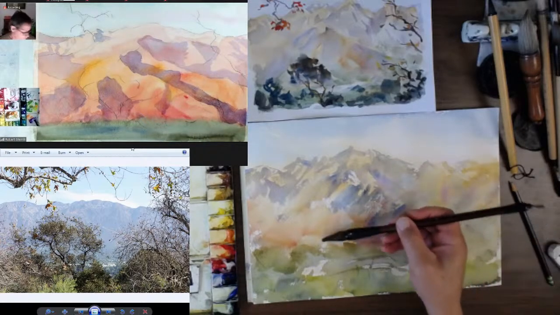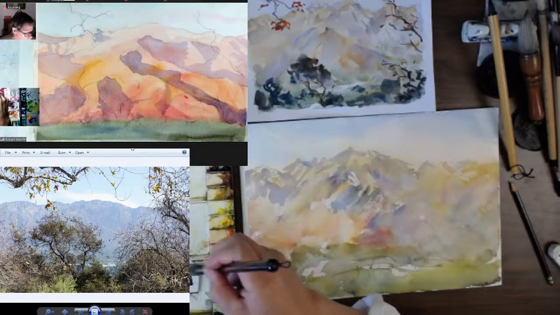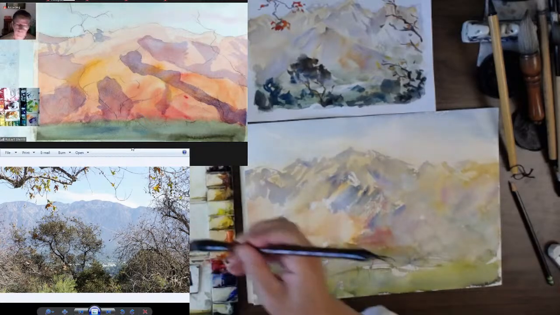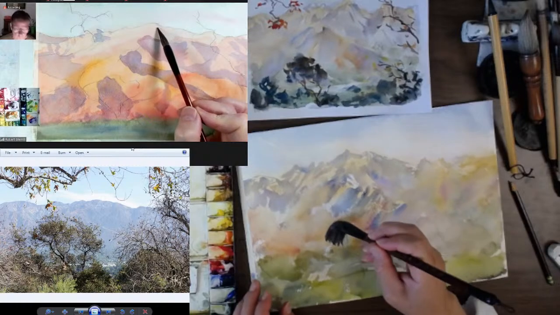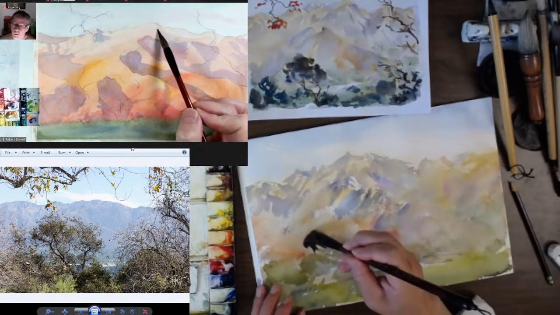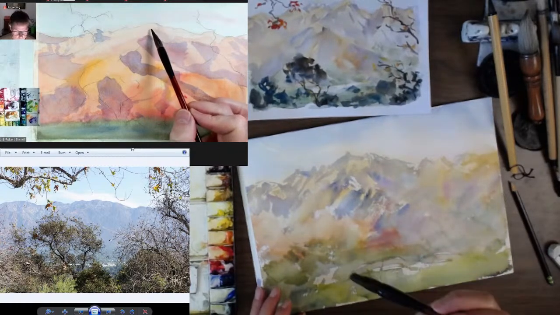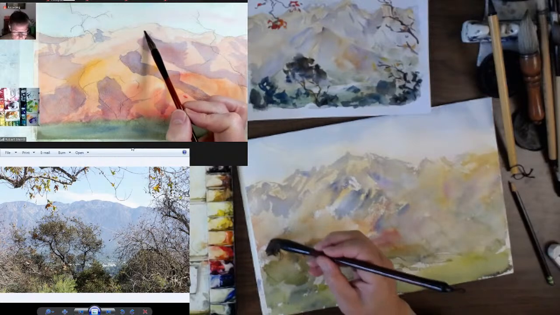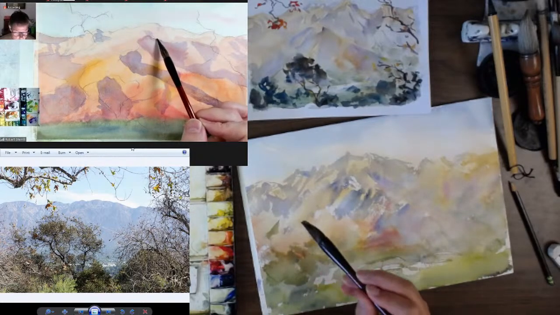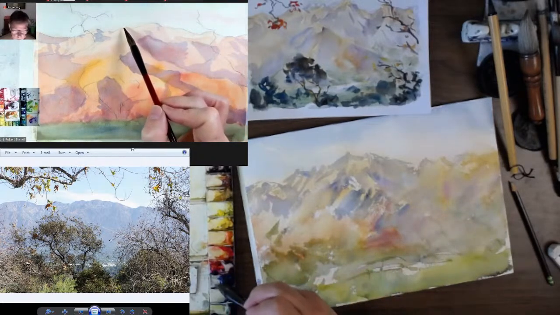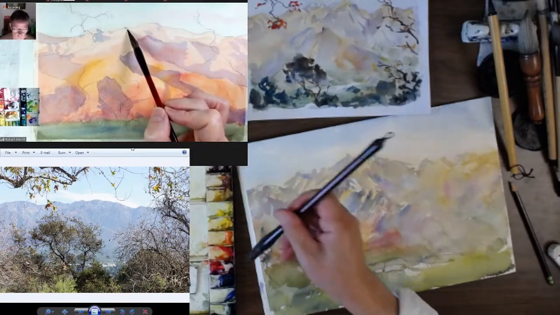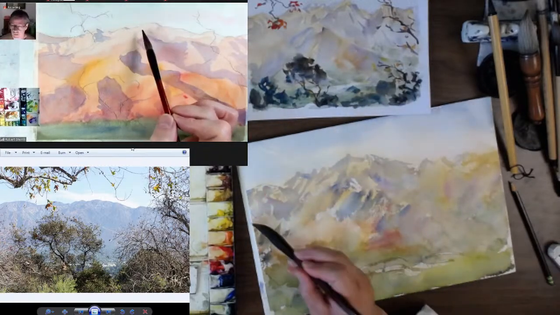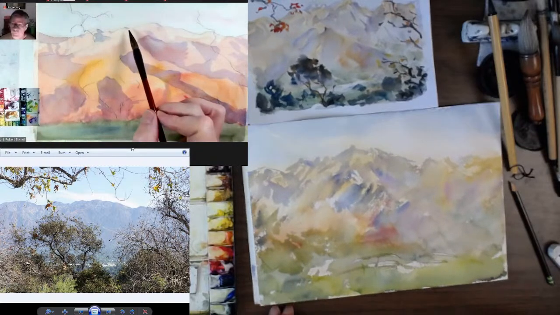You don't have to put them all in. But for instance, up here at the top, very light, a couple of those, a couple of these. Anytime you have a little peak like this, you're almost bound to have a little shadow on the other side of it, on the right side, since the light's coming from the left.